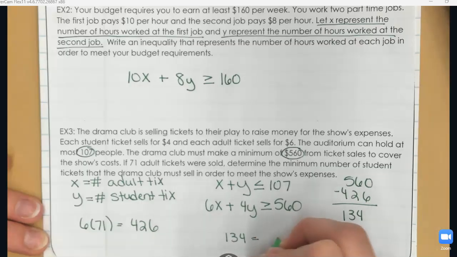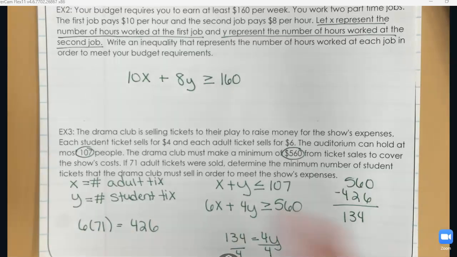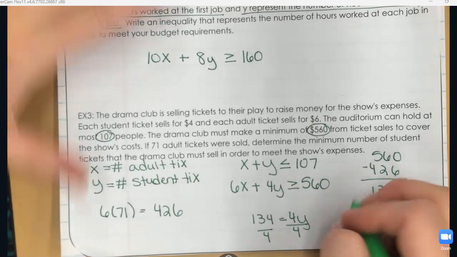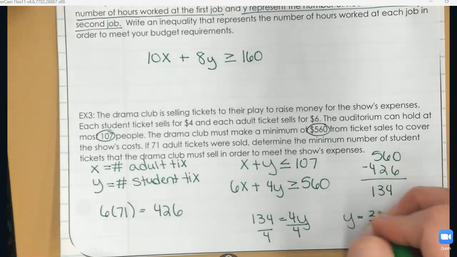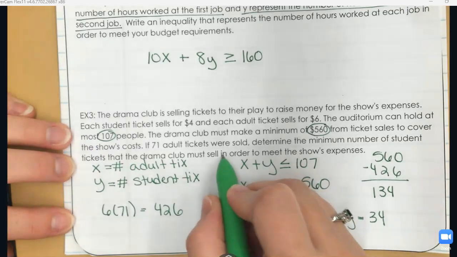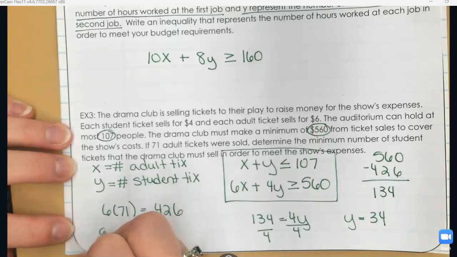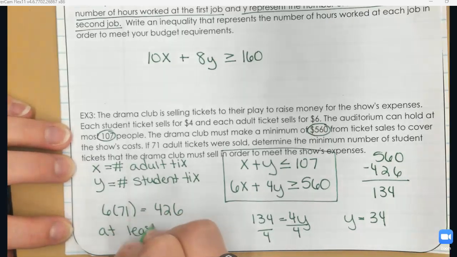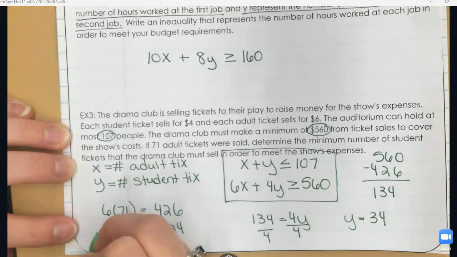So if that's equal to 4y, dividing both of those by 4, I get 33.5, which means I need to sell at least 34 student tickets. So this is my system of inequalities, and then I need at least 34 student tickets to meet our minimum expenses.